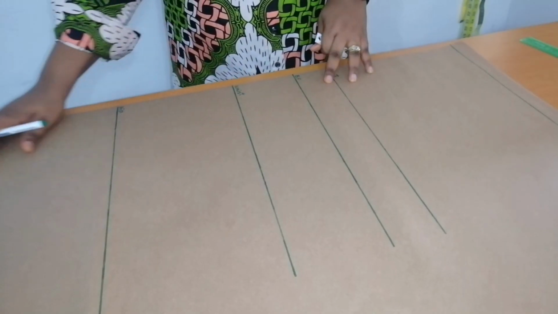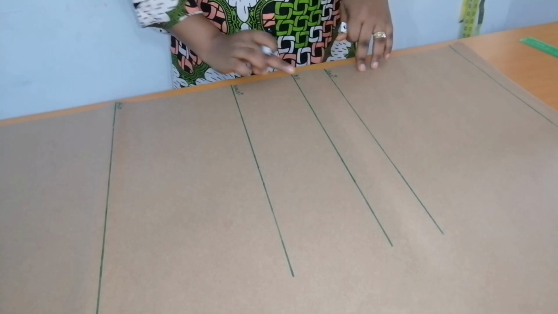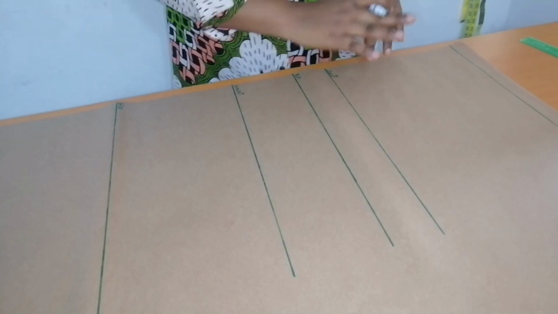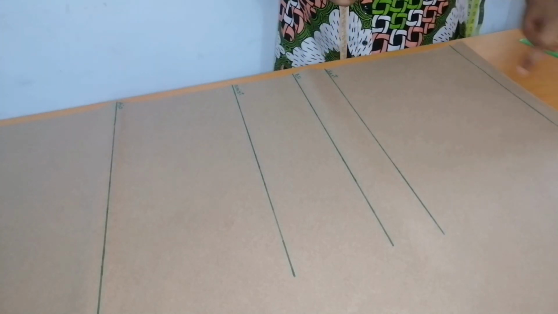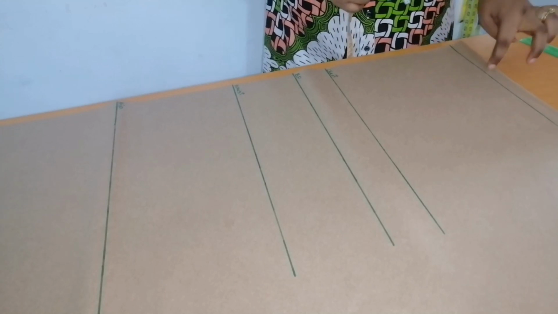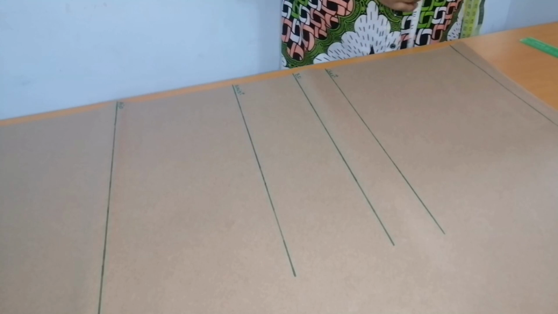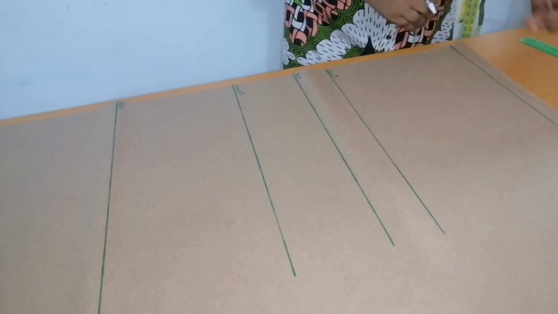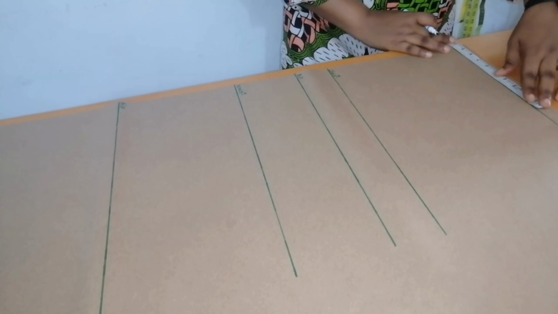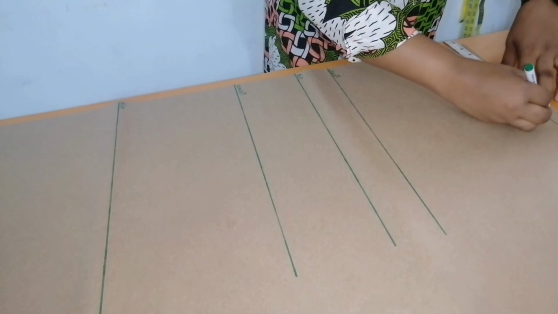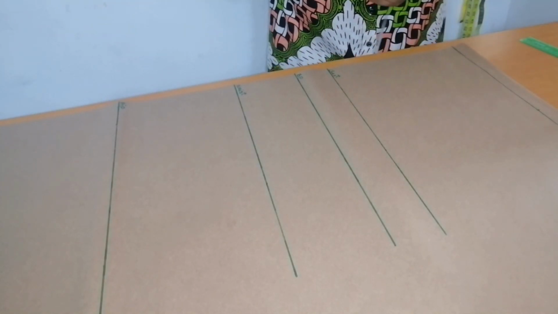This is the pattern paper for the back bodice. I have the same lines drawn out already. Chest, bust point line, waistline, and hip line are the same measurement as the front bodice. So moving on, this is my starting line. I'm going to insert my shoulder measurement, same as the front, 9.5 inches. Same neck width as the front, 3 inches.